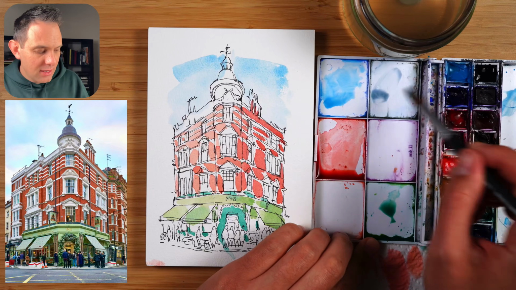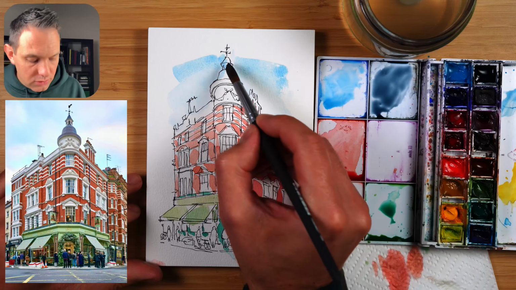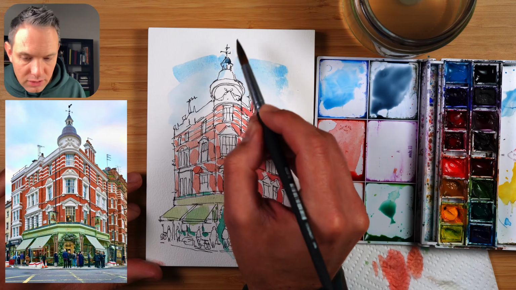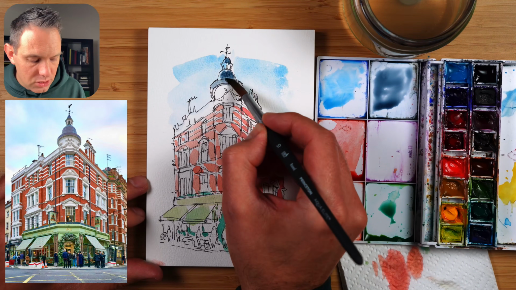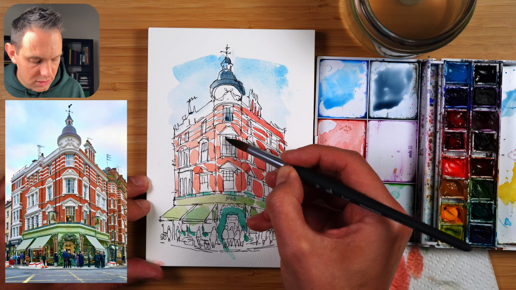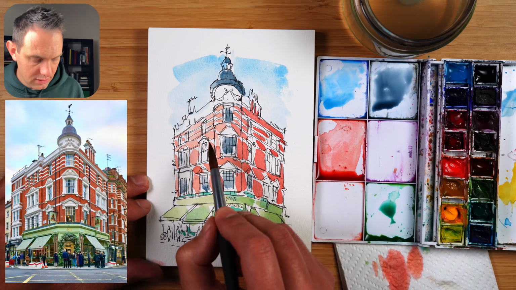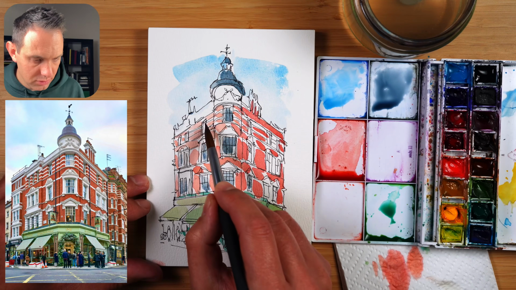So now I've got Payne's grey, and we'll do that top roof there. And I'm leaving a little bit more white on the left hand side because I imagine that's where the light of the sun will be hitting off the edge. The windows here, they're a bit darker. Let's do those in. Once again, I'm not trying to get it right in the perfect spot.